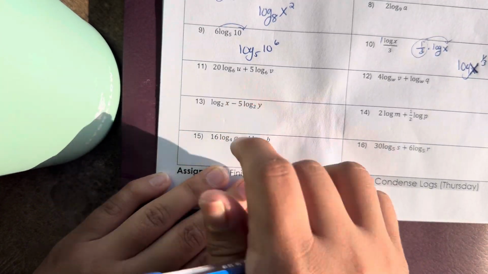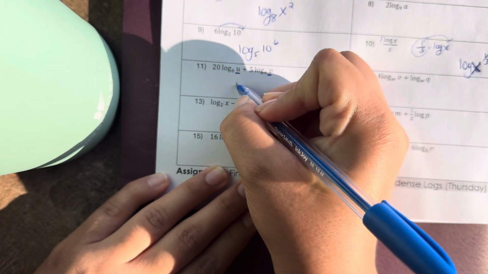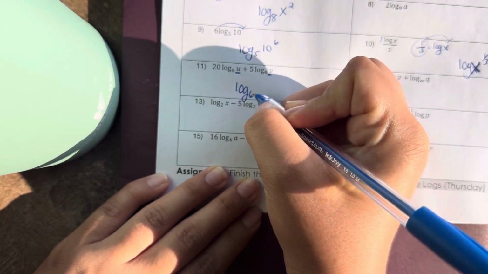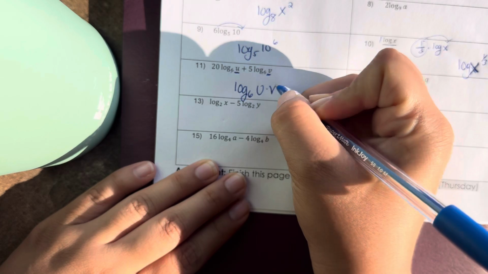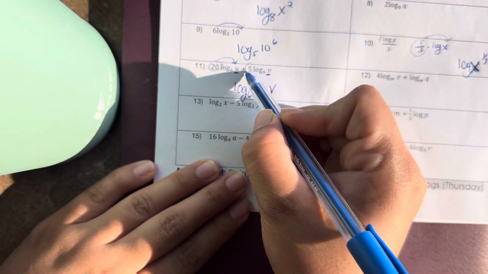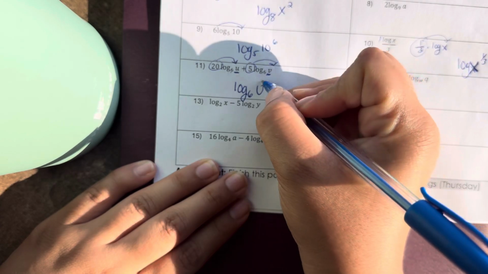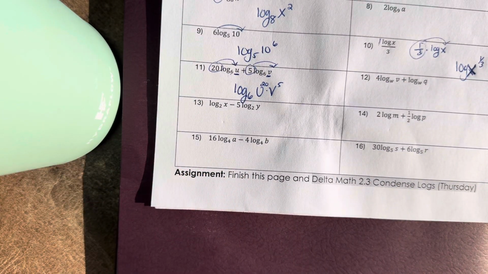Here you see how they're adding? They're going to change back to multiplying. The u and the v are going to multiply. So it's going to be log base 6. See how they have a base of 6? Now they share one log, and it's going to be u times v. But you see the 20, it should be the exponent of the u, and the 5 should be the exponent of the v. So I'm going to put a 20 and a 5, and that would be correct.